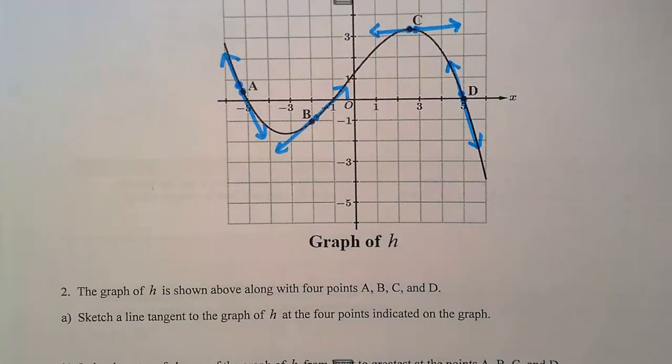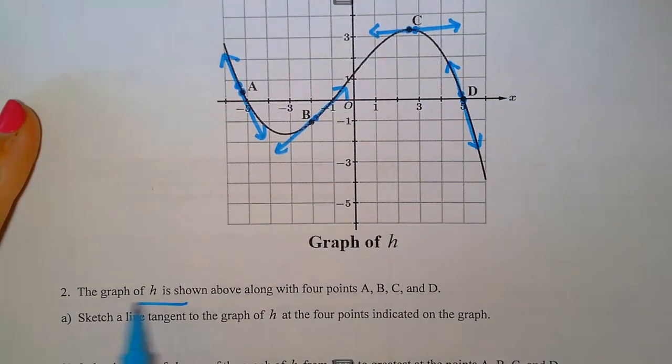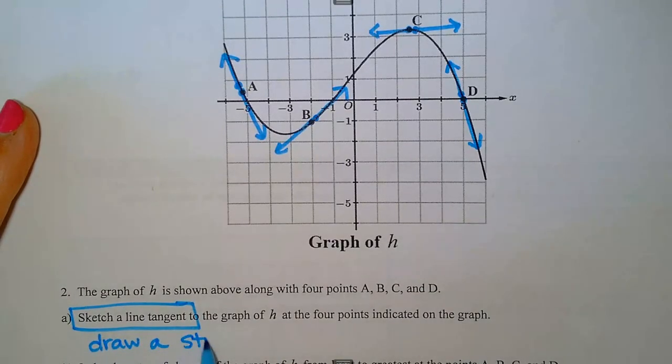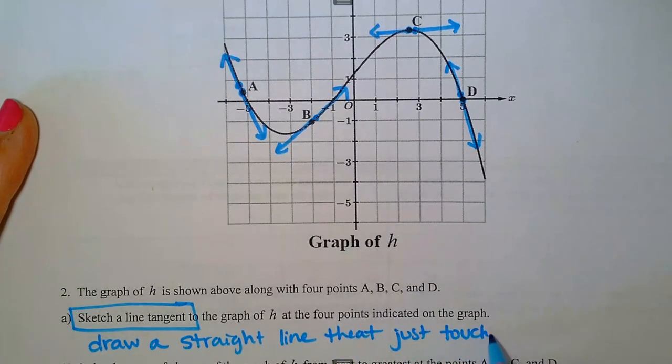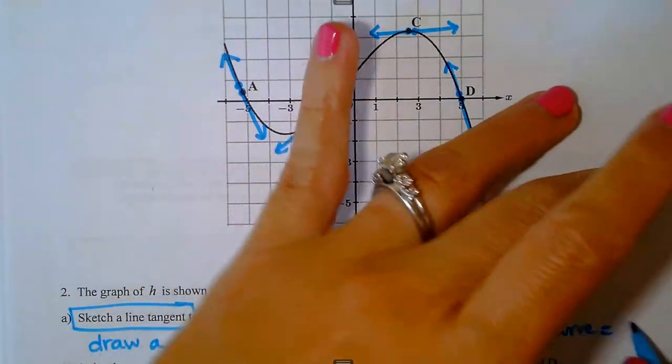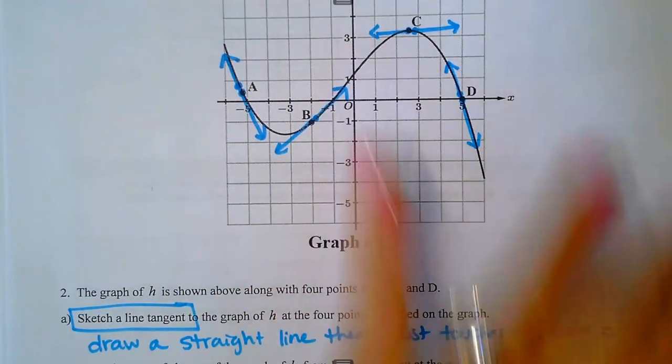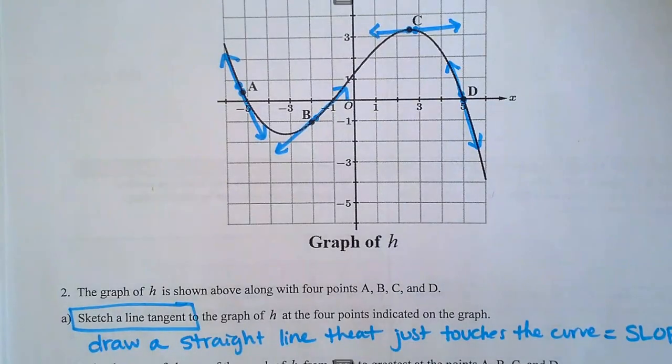So really, when they say sketch a line tangent, that just means draw a straight line that just touches the curve. It's kind of like the slope. You're drawing the slope at that specific point.